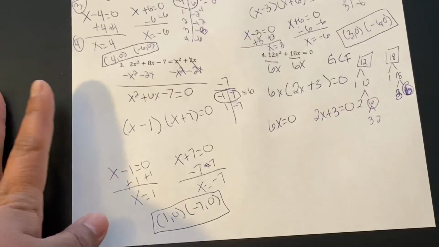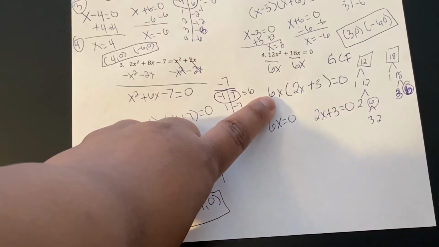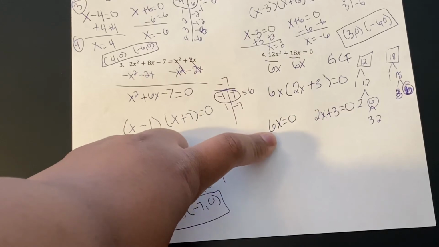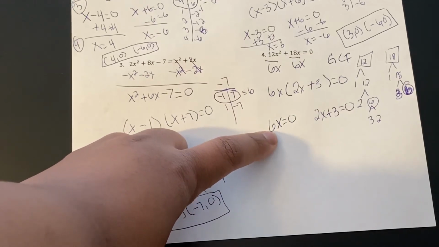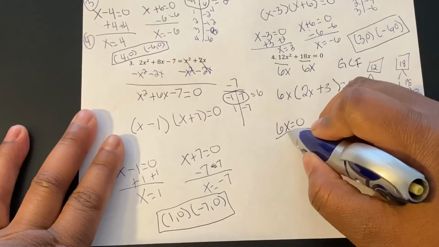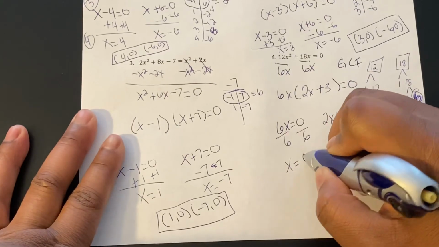Okay, so even though 6x is technically not in parentheses, it is a factor. It is the greatest common factor, actually. So it's still considered a factor, okay? And I still have to solve this for 0. So 6x equals 0. I'm going to divide by 6 on both sides to solve for x, and that gives me x equals 0.